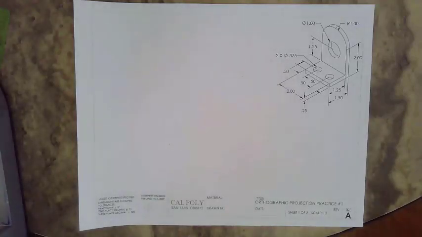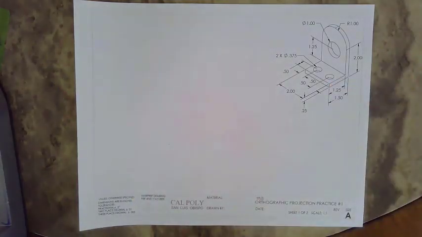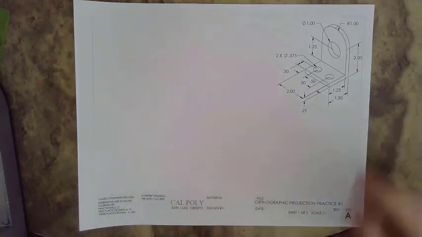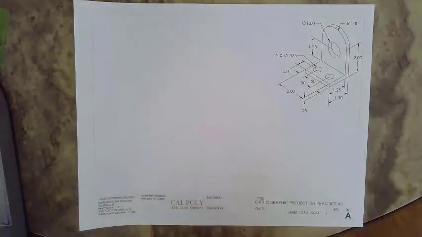Today we're covering orthographic projection and manual drafting standards. I'm going to be drawing the 3 standard views for this part up here, and along the way I'm going to talk about different standards I'm applying, different rules, different lines, and so on. This is called the isometric view. We are going to use this to determine what views we will be drawing.